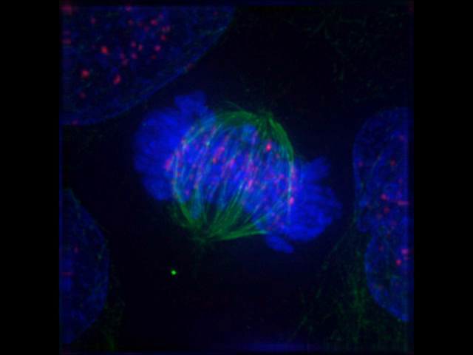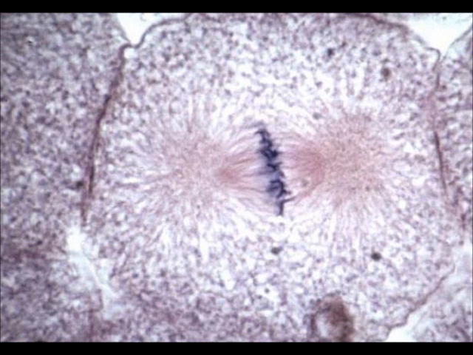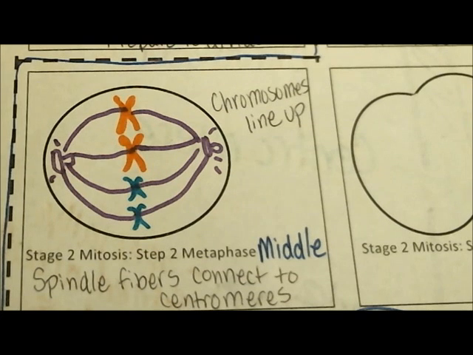This picture is a computer rendering of chromosomes lined up in the middle, and they're so long you can see they're overlapping. That's the blue in the middle. The green is the spindle fibers. And this is just a cell under a regular light microscope, and we can see the chromosomes lined in the middle.